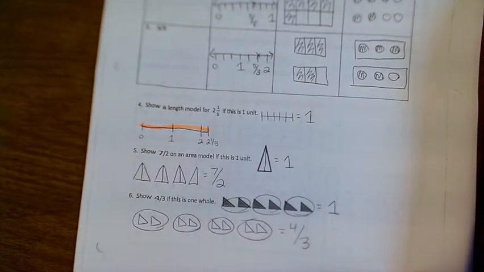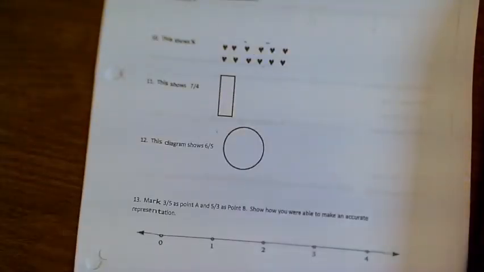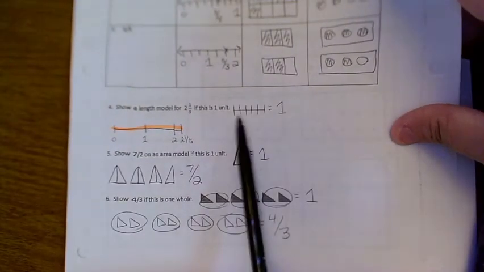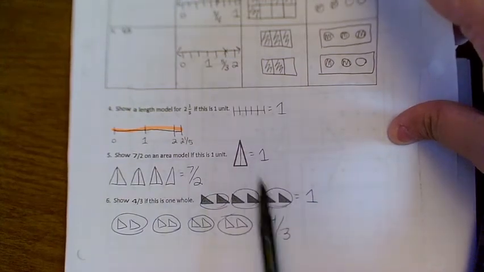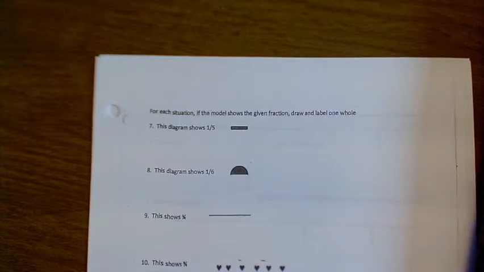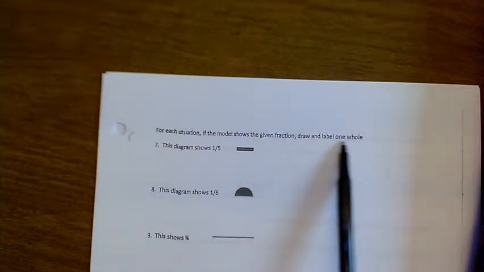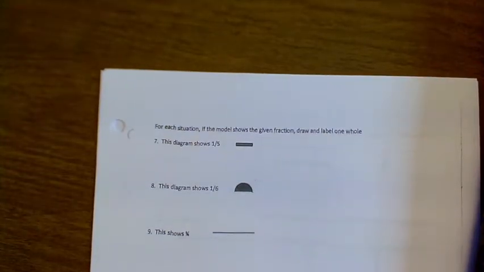Okay. All right, on to the next page. Let's see, page 133. Okay. All right, so now we're doing something in reverse. So on the previous page, we had a picture of what 1 looked like, a picture of what 1 looked like, a picture of what 1 looked like. So this time, now we're doing the opposite. So now we have a picture that shows a fraction and we want to draw the whole. So we want to see what 1 looks like.